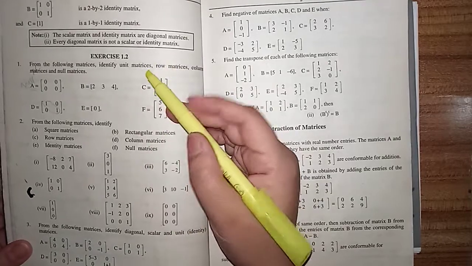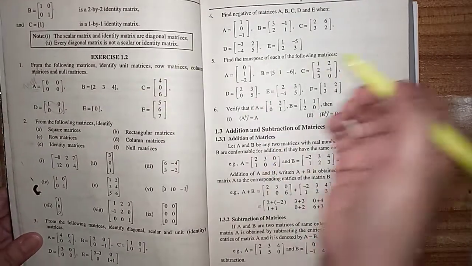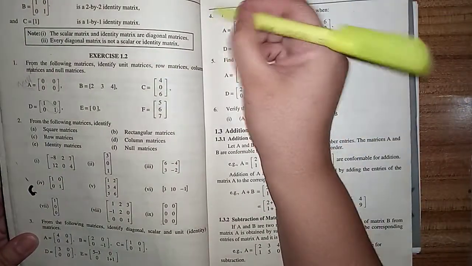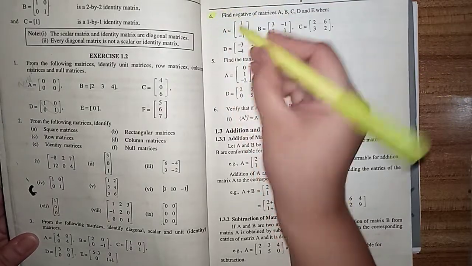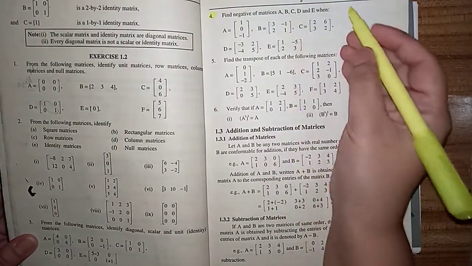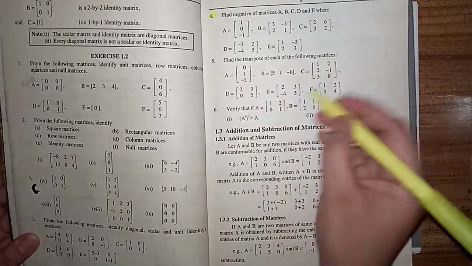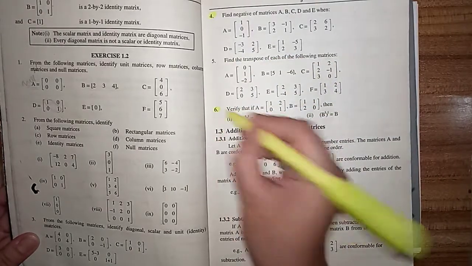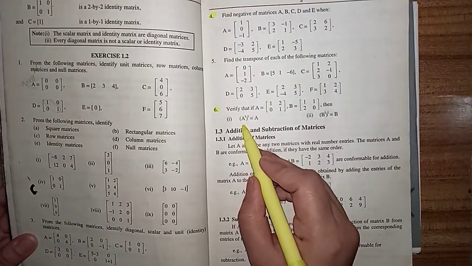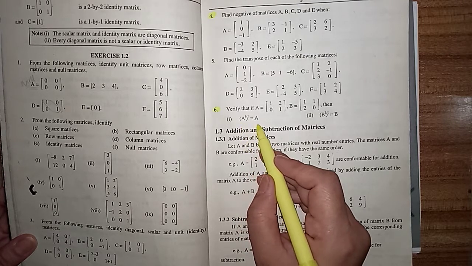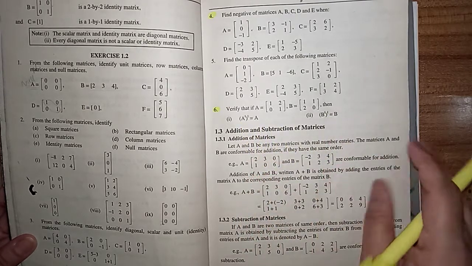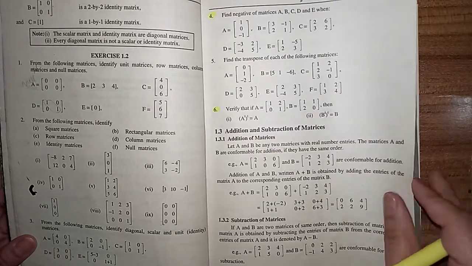Exercise 1.2. Question number 4. Find the negative matrices. Question number 6. Prove or verify that A double transpose is equal to A, B double transpose is equal to B.